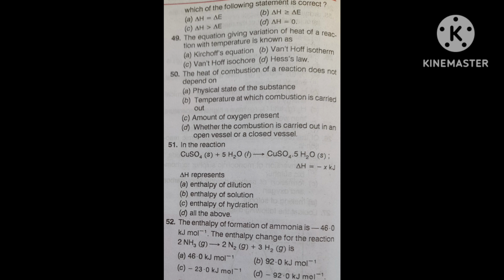According to the question, N2 plus 3H2 gives 2NH3, but for 1 mole it is minus 46 kilojoule.